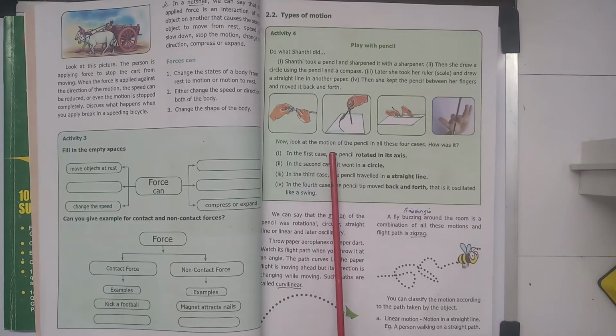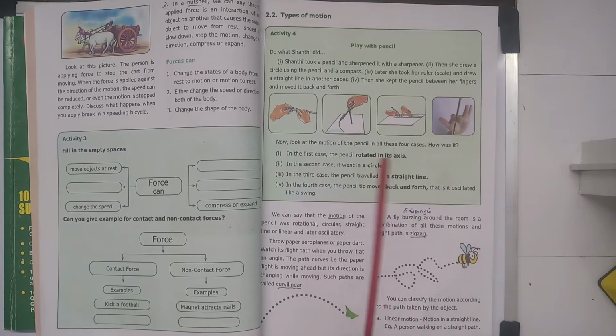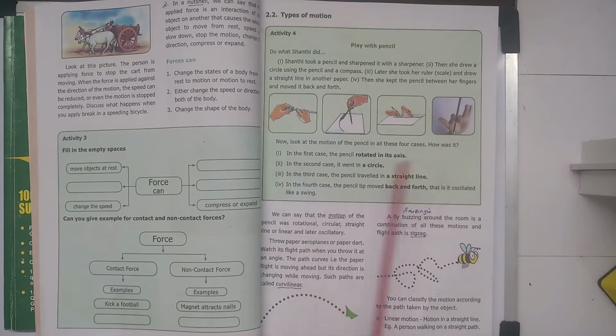இப்போ now look at the motion of the pencil. In these 4 activities the pencil is undergoing some motion. Now tell me, in the first case how is the pencil moving? What is the motion of the pencil? The pencil rotated in its axis.